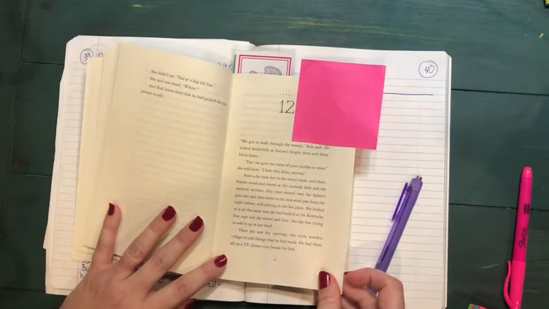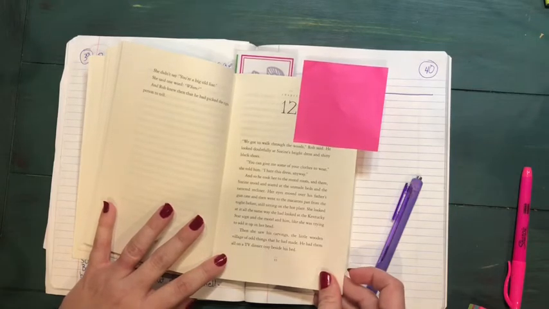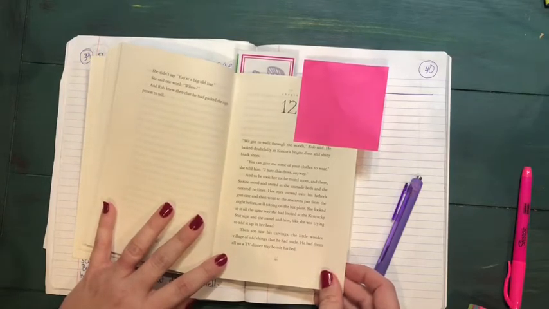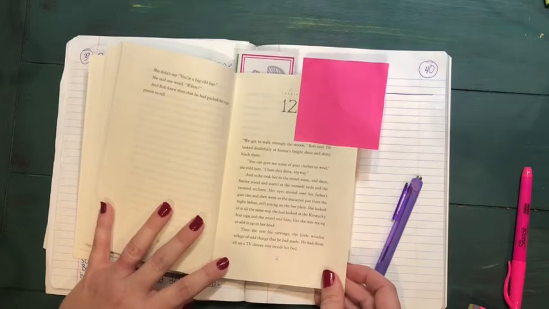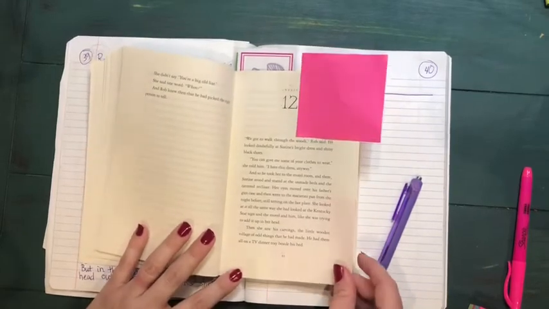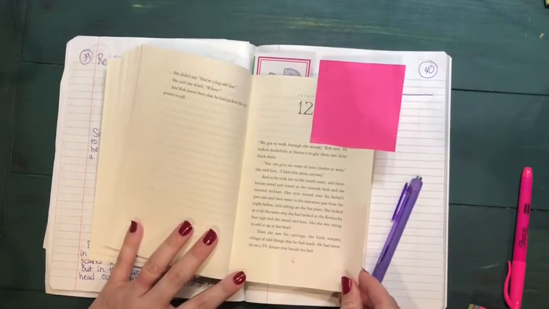And so he took her to the motel room, and there Sistine stood and stared at the unmade beds and the tattered recliner. Her eyes moved over his father's gun case, and then went to the macaroni pan from the night before, still sitting on the hot plate. She looked at it all the same way she had looked at the Kentucky Star sign and the motel and him, like she was trying to add it up in her head. Then she saw his carvings, the little wooden village of odd things that he had made.